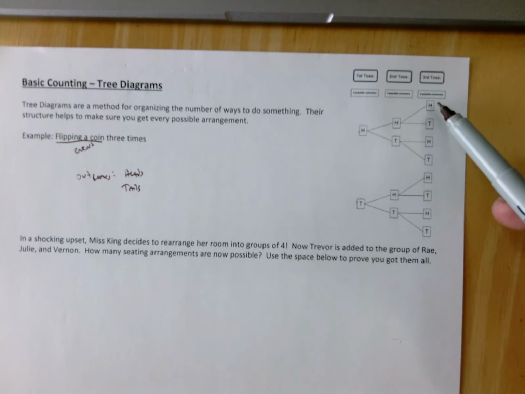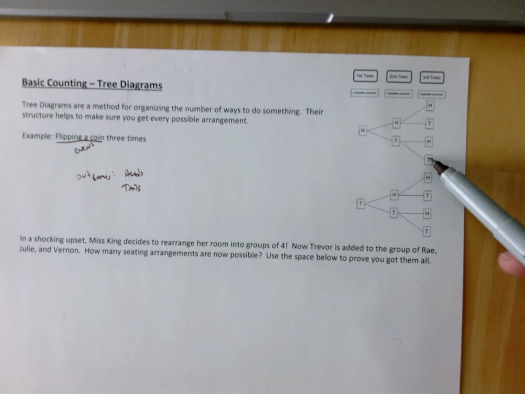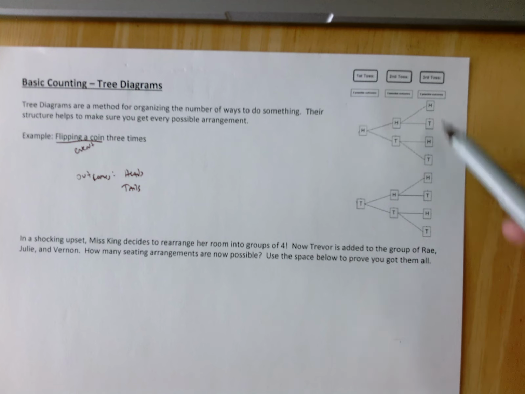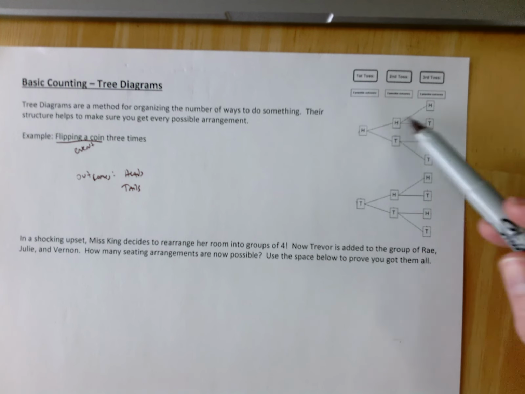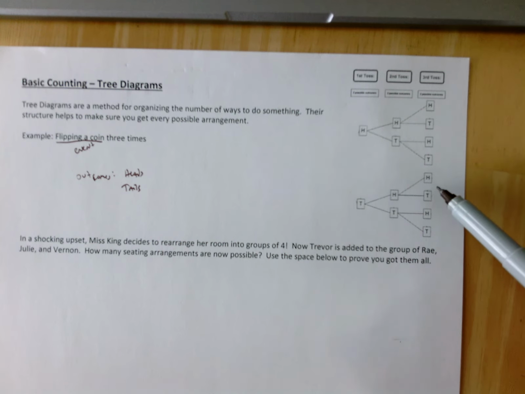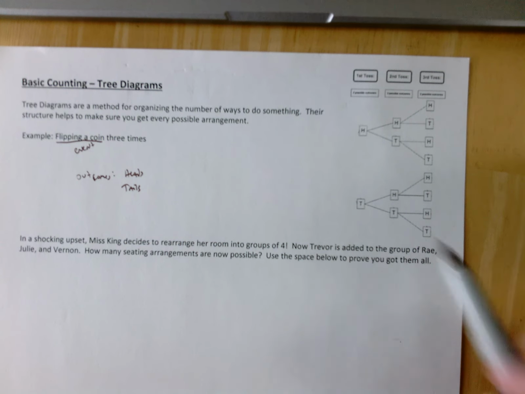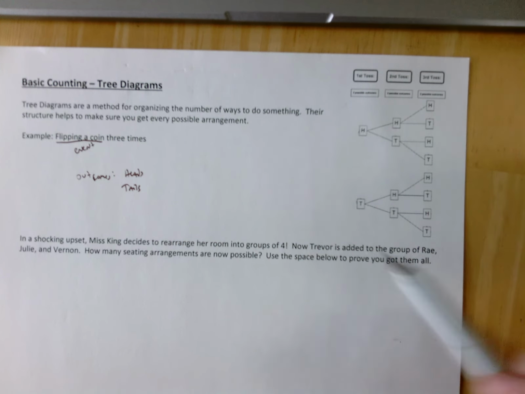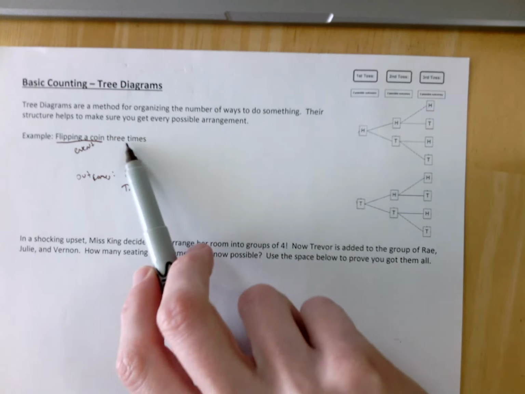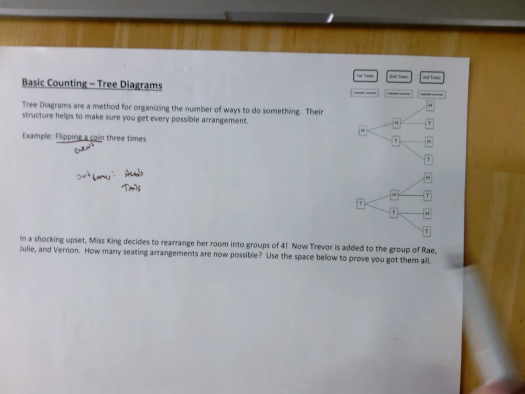So we can look at this and see that there's 1, 2, 3, 4, 5, 6, 7, 8 total end trails. There are 8 different ways to get to the end of these paths. That tells me that when you flip a coin 3 times, there's a total of 8 different ways that could happen.